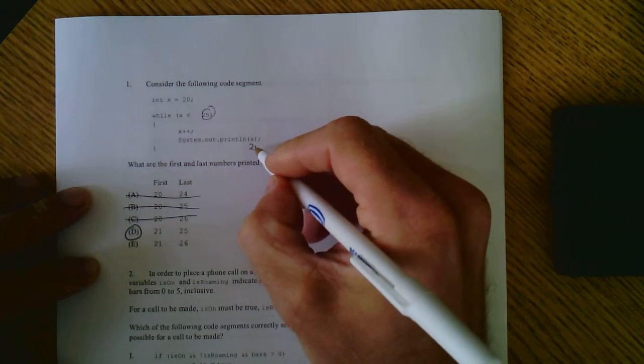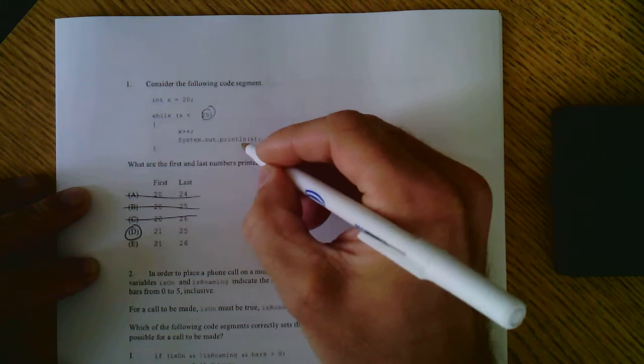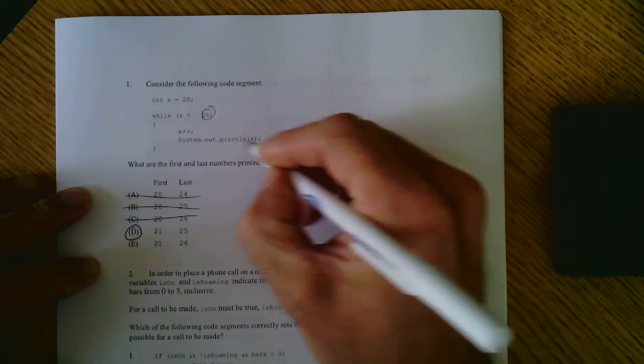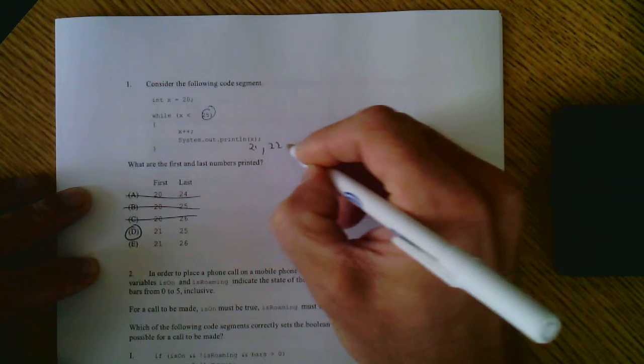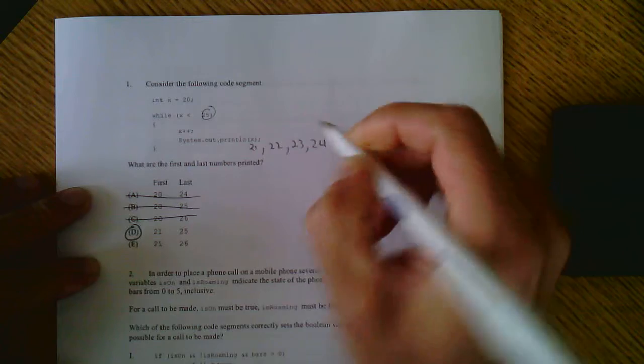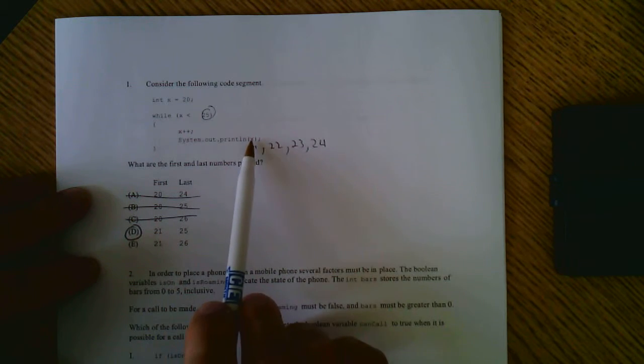Okay, and the key here is while x is less than 25. So it's going to be 21, and then it goes through and changes. Alright, so we got 21, then it's going to print out 22, and then 23, and then 24. So let's see what happens next.